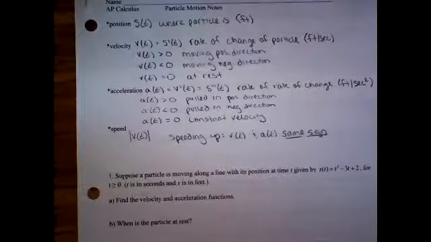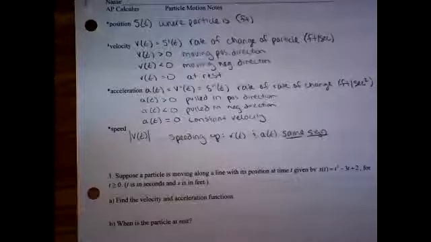They could both be positive. Here's an example. You're going forwards in your car, that's positive velocity, and you're pressing on the accelerator, that's positive acceleration. You would be speeding up in the positive direction. But they could both be negative.